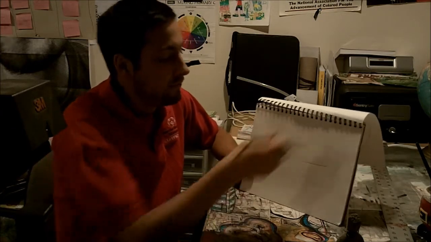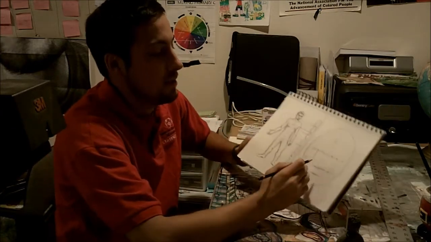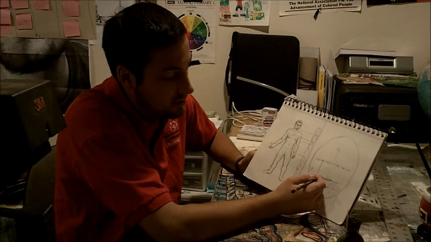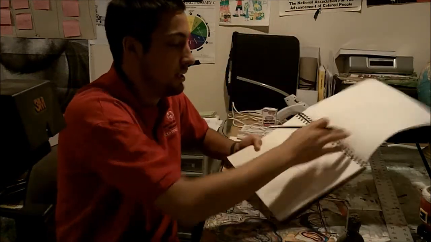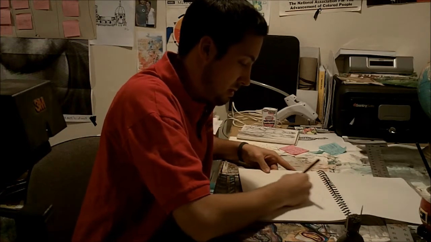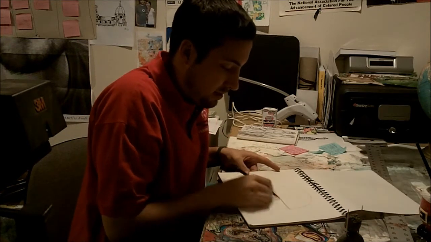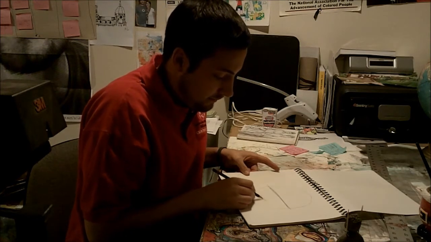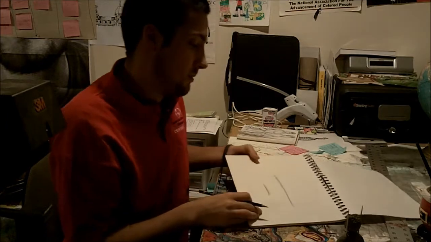Okay, then from there on my drawing, halfway in between the eyes and the chin, I made another halfway mark, and that's where you're going to find the nose. So I would go on here and got my oval, got my halfway mark, then I'm going to find the next halfway mark, and that's where you're going to find the nose.